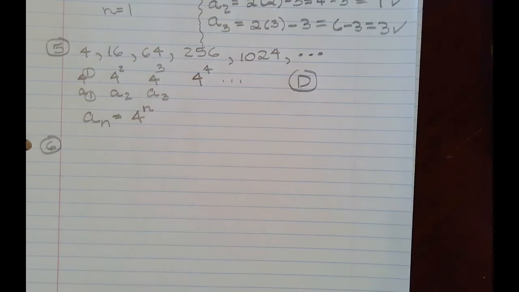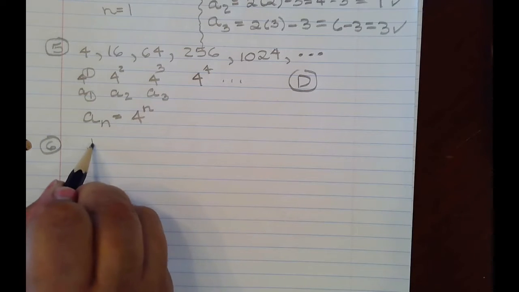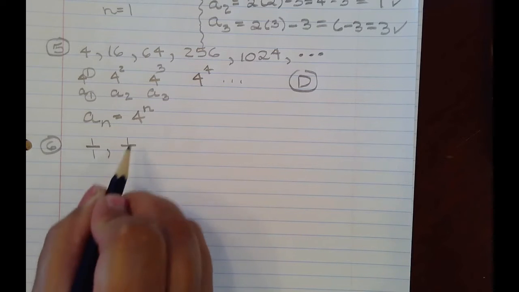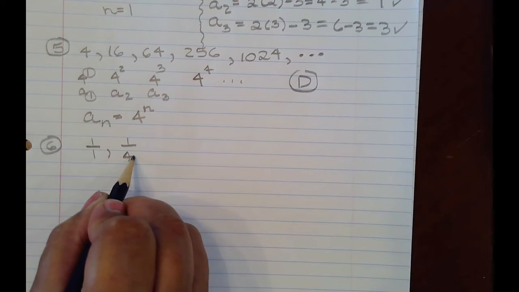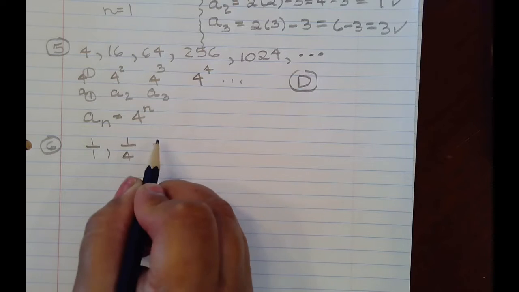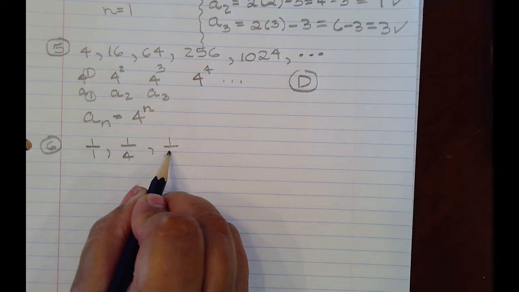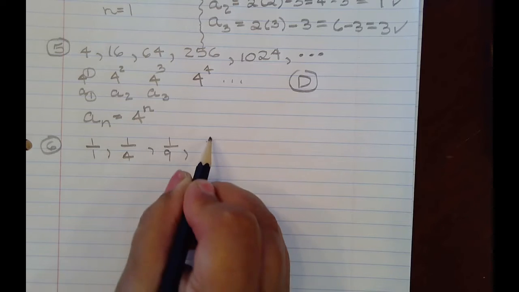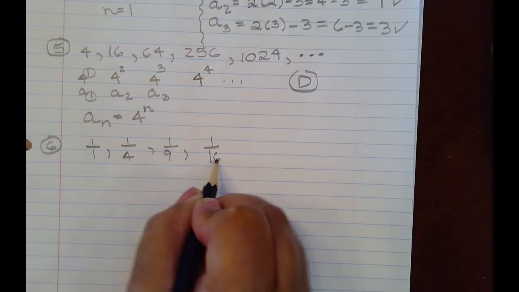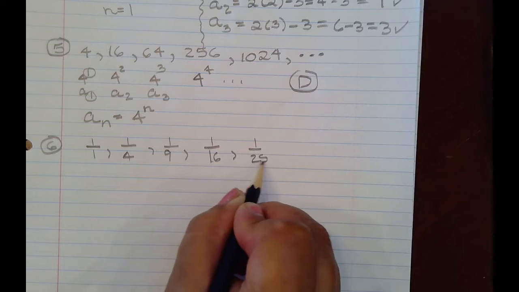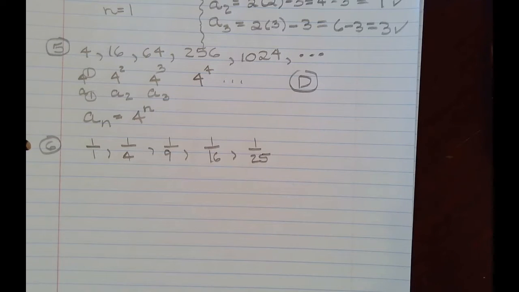Moving on to 6. In problem number 6, we have 1 over 1. That's the first term in the sequence. Then 1 over 4. Then 1 over 9. 1 over 16. And 1 over 25. So let's just see where these numbers are coming from.